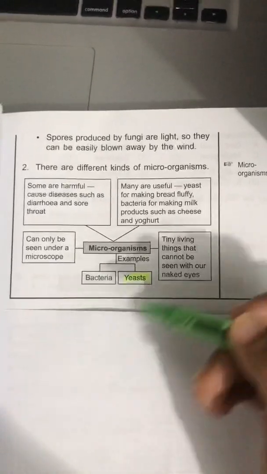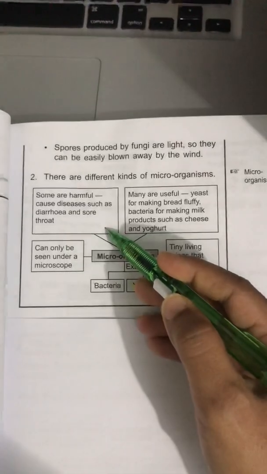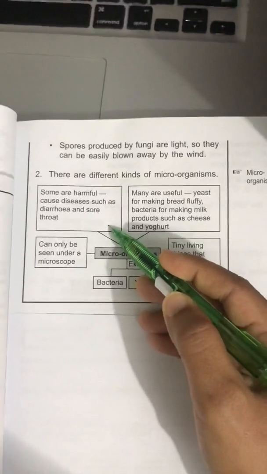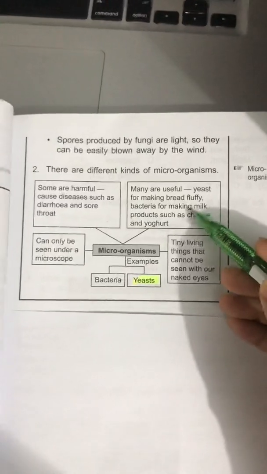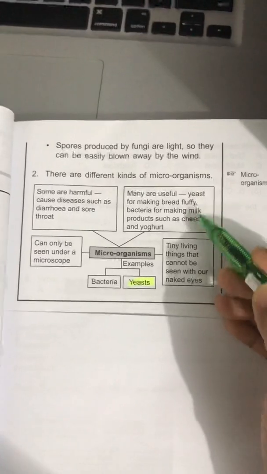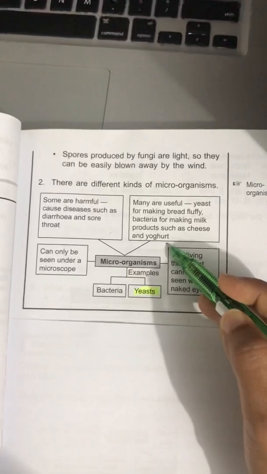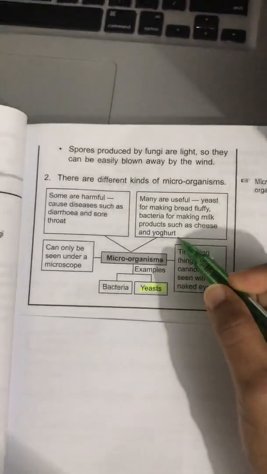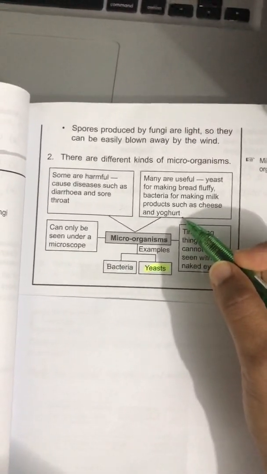So, microorganisms here, some are harmful because they cause diseases such as diarrhea and sore throat. But some of the bacteria are very useful because they make bread fluffy. This is the function of yeast. And they also turn milk into cheese and also turn milk into yogurt. One more thing, they help in the human digestive system. They aid in our digestion.